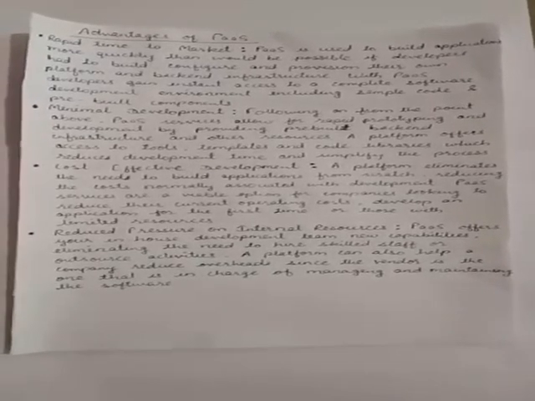Third one is cost-effective development. A platform eliminates the need to build applications from scratch, reducing the cost normally associated with development. PaaS services are a viable option for companies looking to reduce their current operating costs, develop an application for the first time, or those with limited resources. Fourth advantage is reduced pressure on internal resources. PaaS offers your in-house development team new capabilities, eliminating the need to hire skilled staff or outsource activities. A platform can also help a company reduce overheads since the vendor is the one that is in charge of managing and maintaining the software.